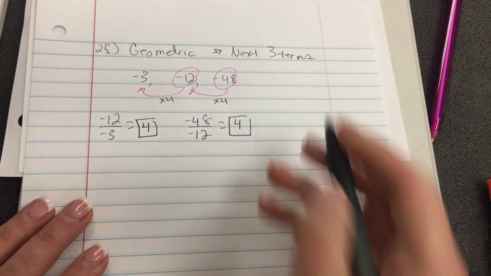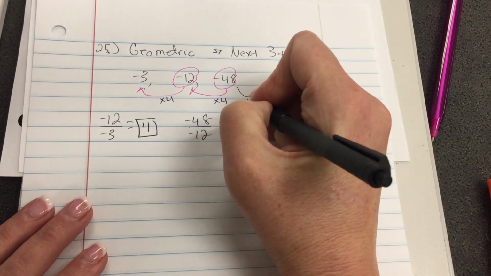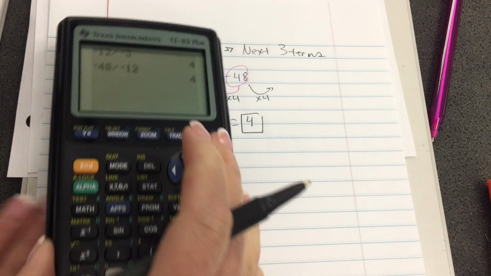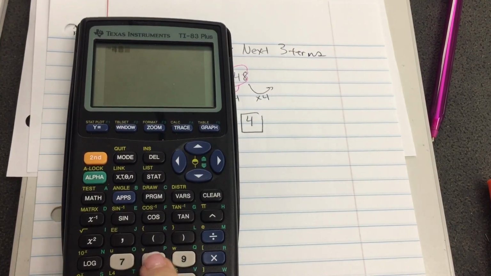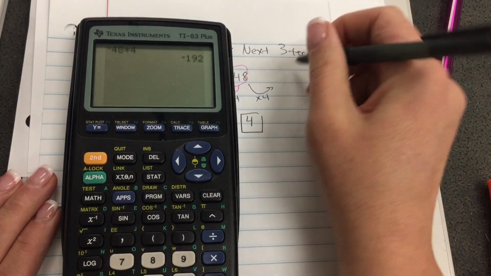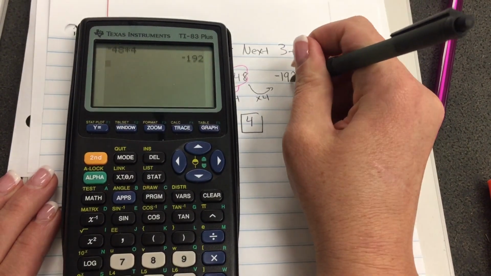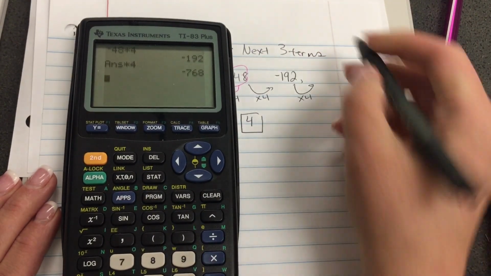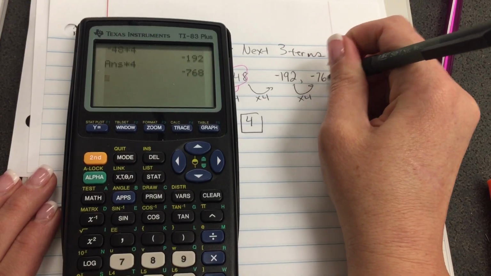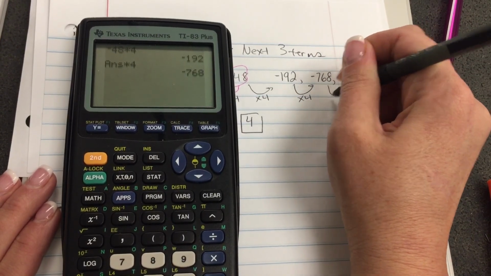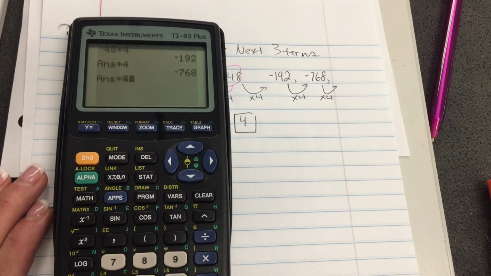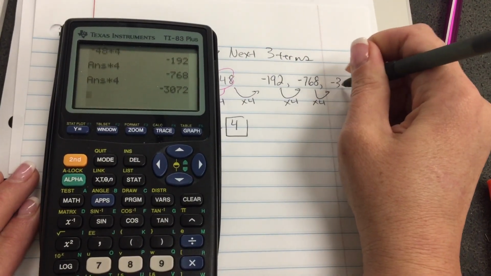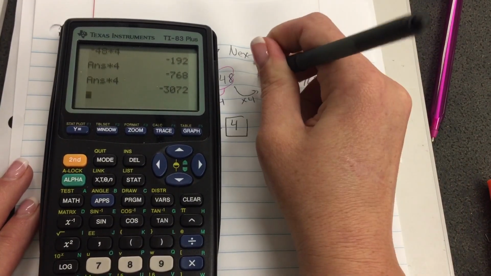So we're going to take negative 48 times 4, which is negative 192, times 4, negative 768, times 4, negative 3,072.